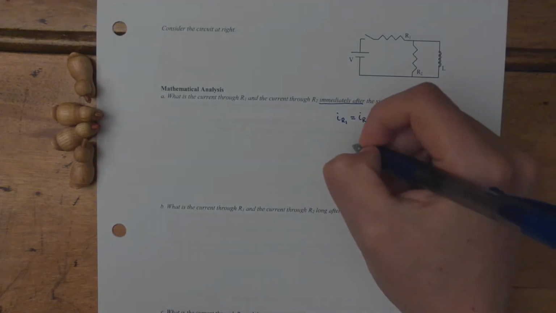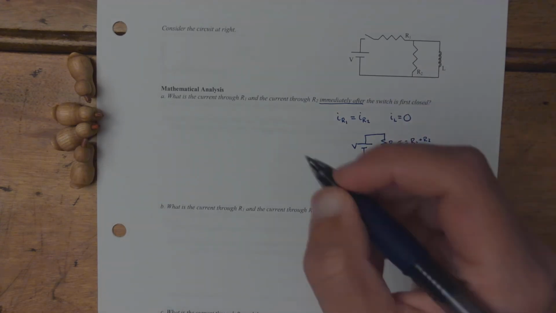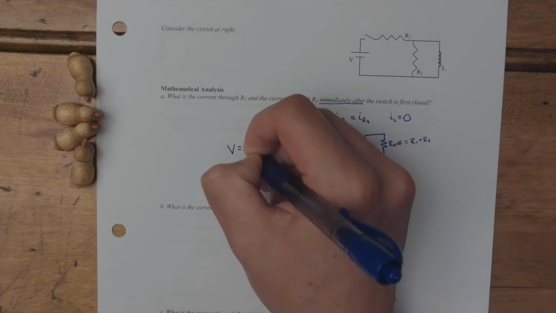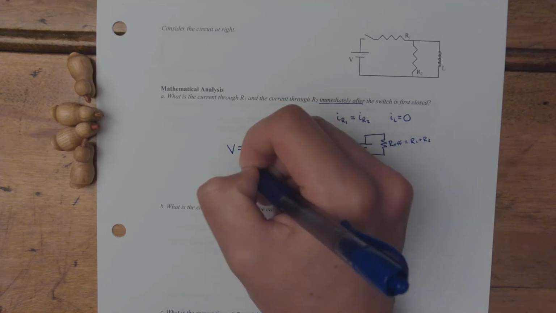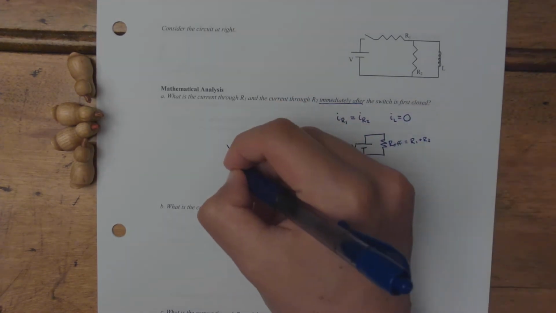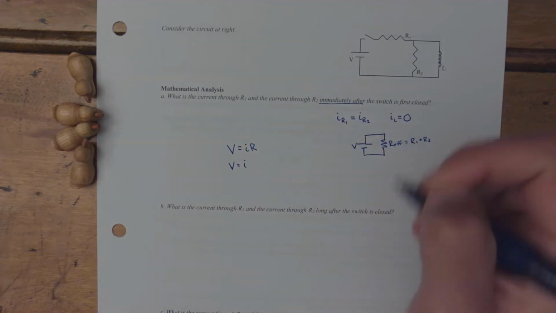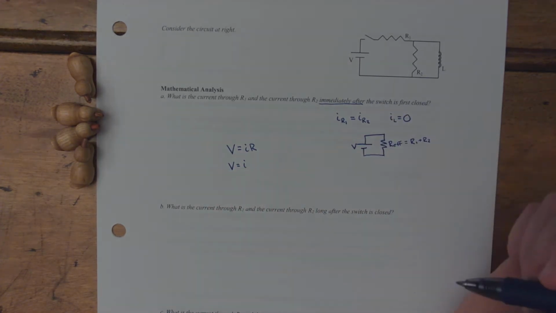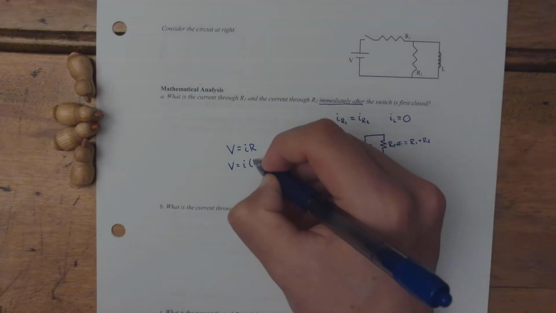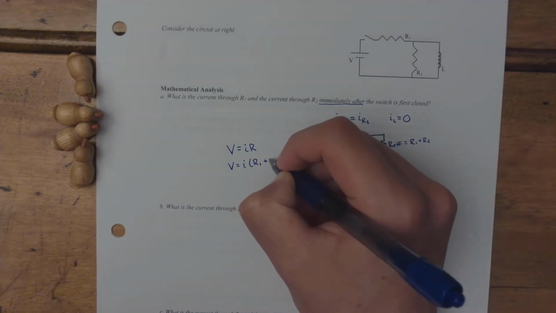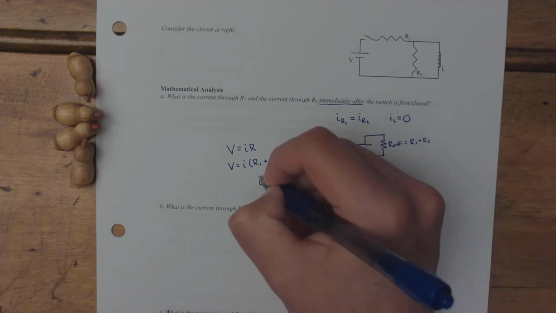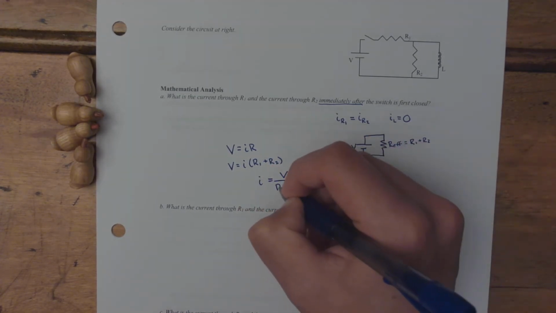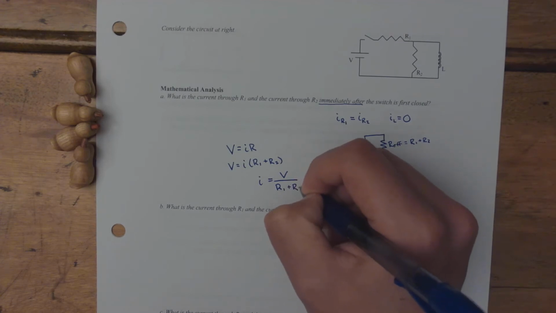The potential of the battery is V, and then I can just use Ohm's law and say V is equal to I times R, where V is V, and I is the current that I'm looking for. That's the current through R1 and also the current through R2, because they're equal. And the effective resistance is R1 plus R2. Therefore, I is equal to V divided by R1 plus R2.